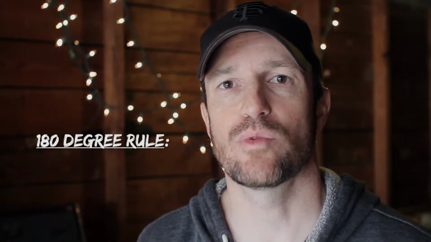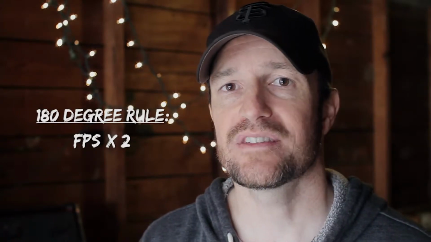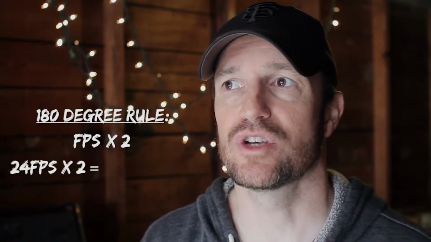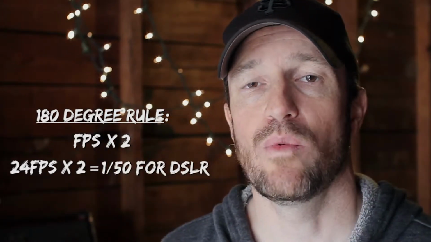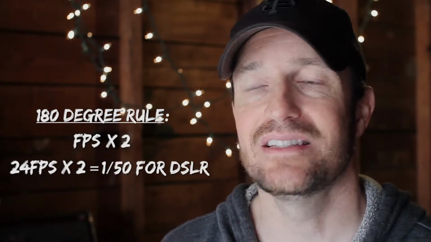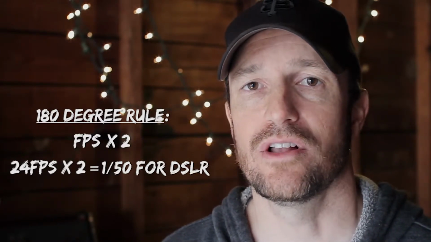So when you set your shutter speed in your camera, there's a general rule called the 180-degree rule. And that just says whatever your frame rate is, you double that. And so in this case, we're doing 24 frames a second, so we're using 1/50th of a second on our shutter speed. And while 1/50th of a second is not exactly double, it's close enough, and that's as close as we can get on this DSLR, which is the 60D. So whatever your frame rate is, double that and put your shutter speed as close as you can to being double of your frame rate.